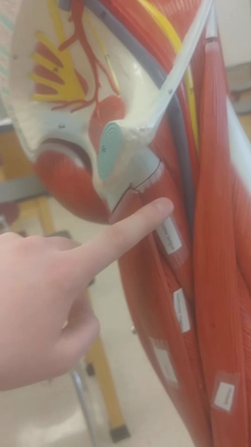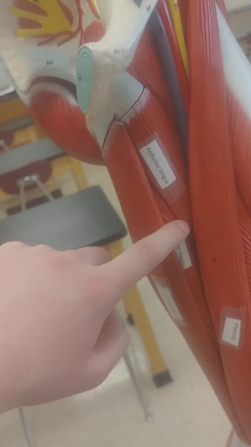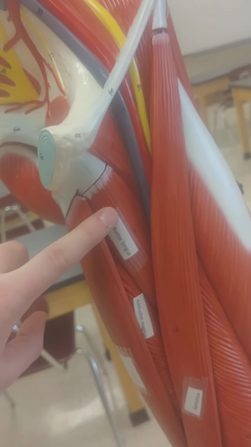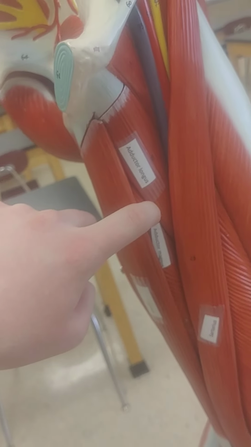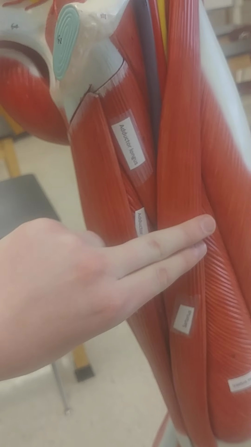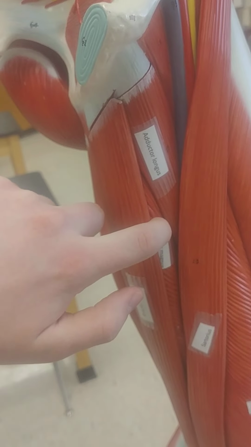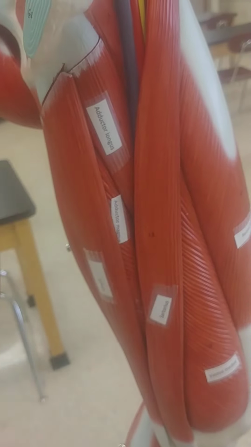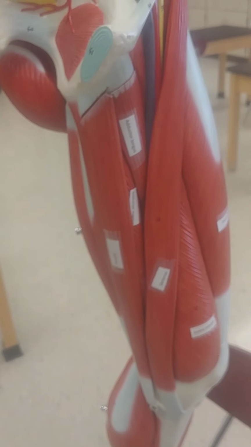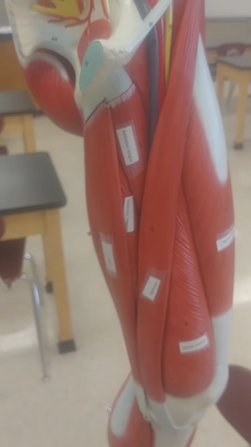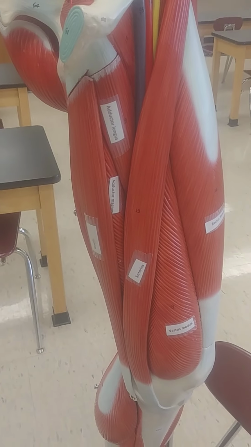So these are two of the more outside muscles. You also have the adductor longus and the adductor magnus. The adductor longus is on top, and the adductor magnus is on bottom. They are kind of hidden by the gracilis and the sartorius. So longus is on top, magnus is right below it, and they're tucked behind the gracilis and the sartorius. Let's try to focus in. This would be a good portion to pause the video at.